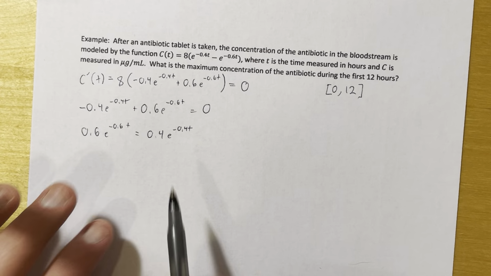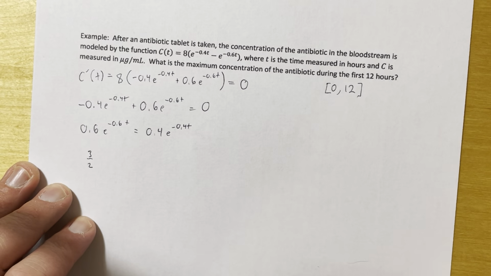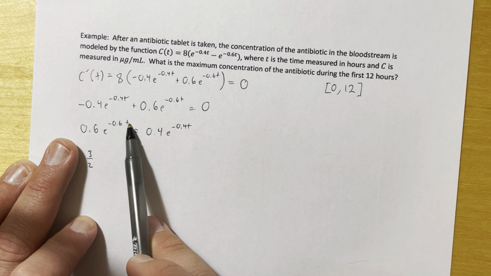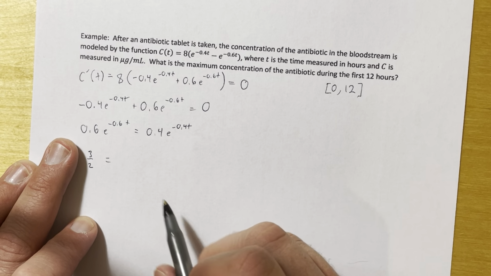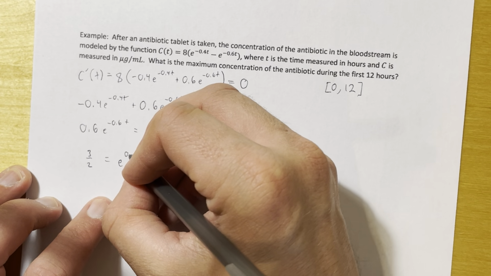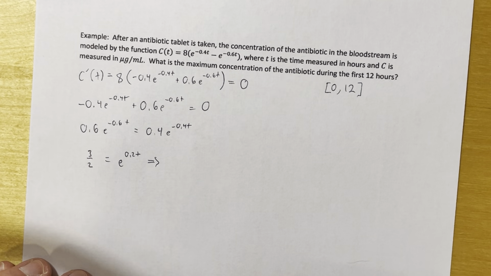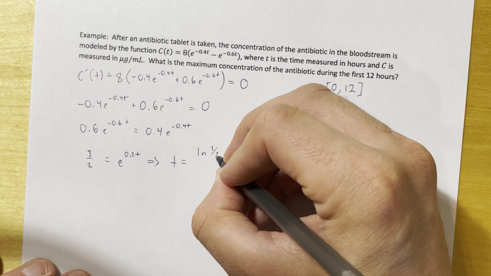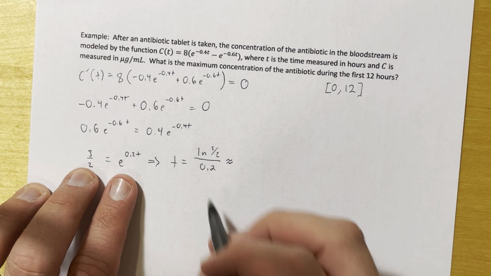What I can do now is divide both sides by 0.4. So 0.6 divided by 0.4, which is 3/2 after simplifying. And then multiply both sides by e to the positive 0.6t. That will cancel this guy out. E to the negative 0.4t times e to the positive 0.6t. I can add the exponents and I get e to the 0.2t. Okay? I can solve this using natural logarithms. After a couple of steps, it's pretty easy to find that t is equal to the natural log of 3/2 divided by 0.2. Do the algebra. It's just a couple of steps to get here.